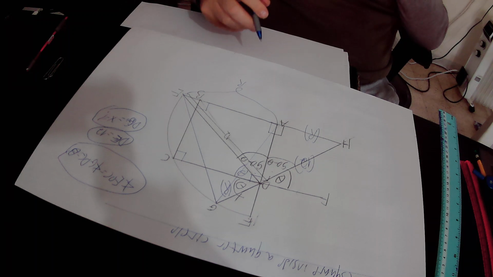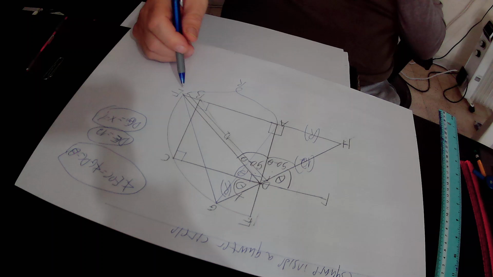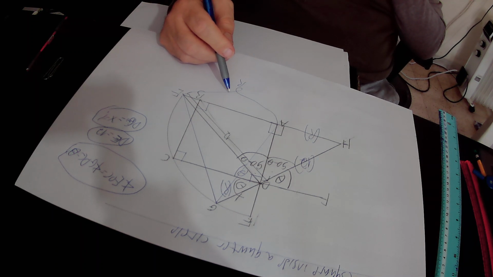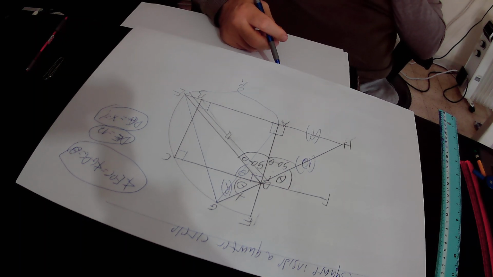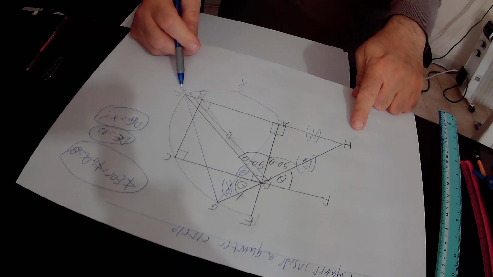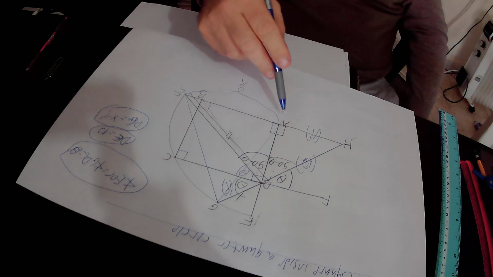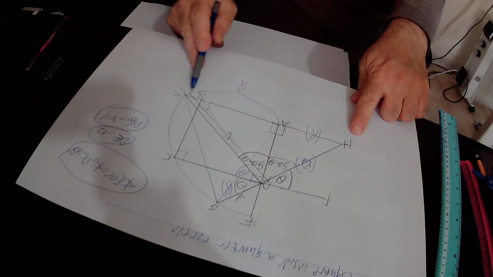And we have EA equals R, AH equals R. So in total, EH equals 2R, and here angle AE is a right angle, and therefore edge AE is a straight line.